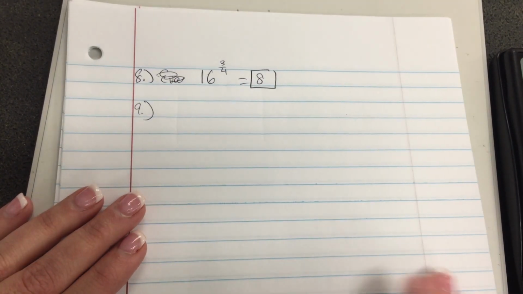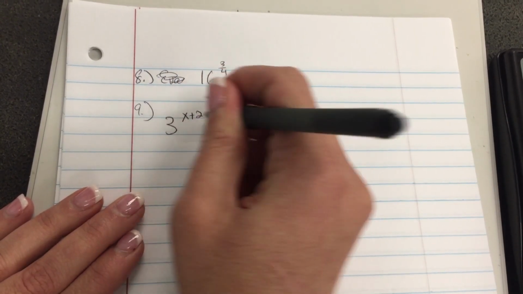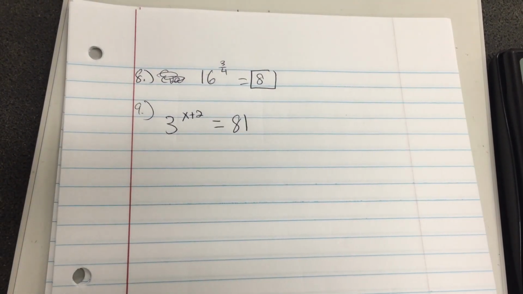Number 9. Solve 3 to the x plus 2 equals 81. All right. In an equation like this, what we have to do is get base numbers and exponents, okay? And you have to have the same base. You cannot work with exponents unless your bases are the exact same.